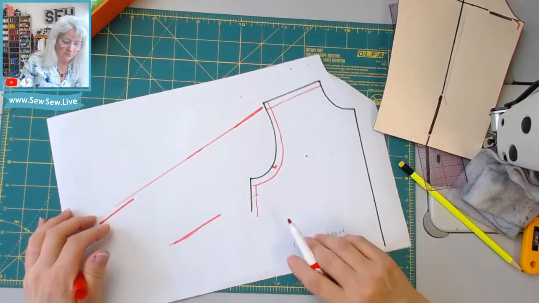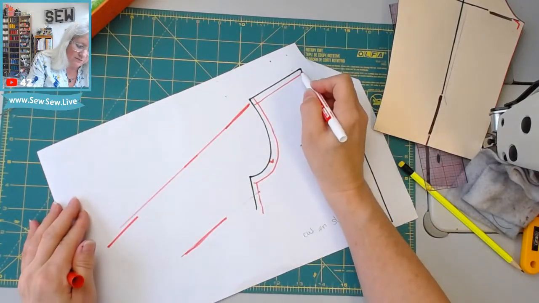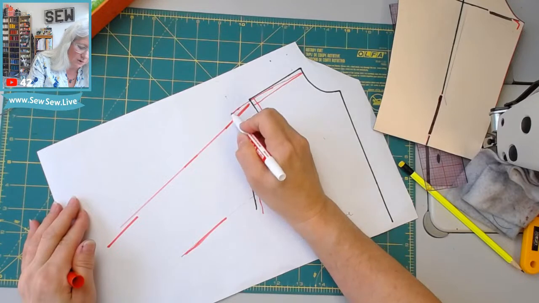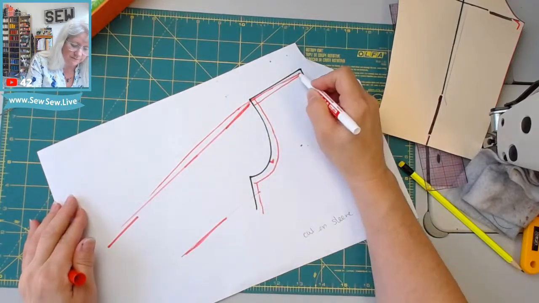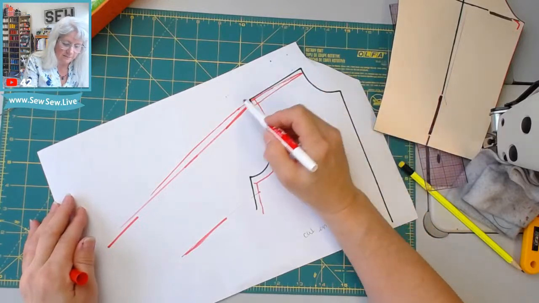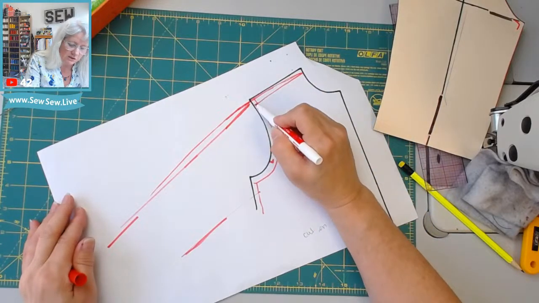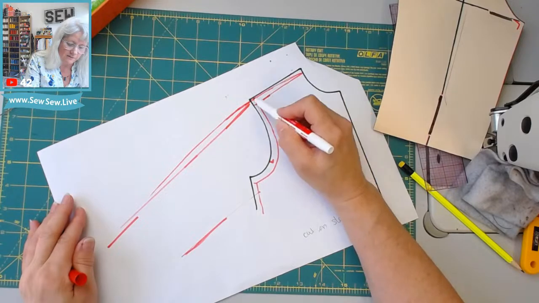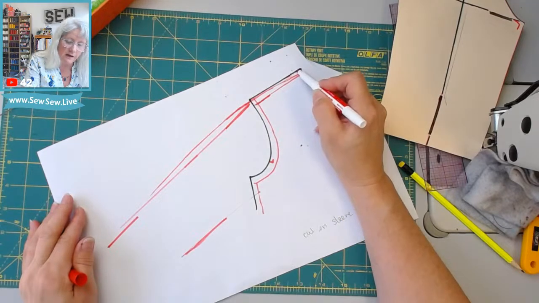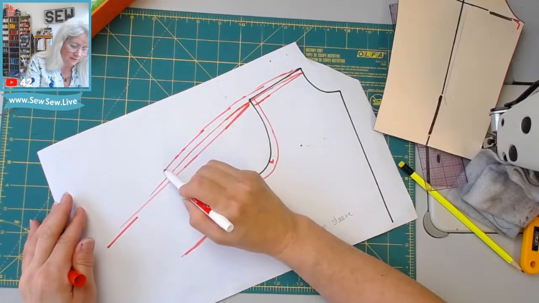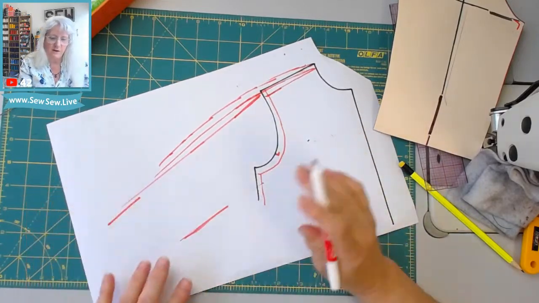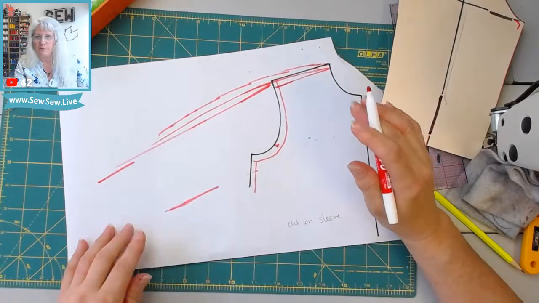Now, a lot of times what people will do is they'll curve this a little bit and give you a little bit of a shoulder slope here, something like that. And look, I'm using this line in relation to the finished line here. I'm not doing it in relation to the cut seam, but you could do it in relation to the cut seam, something like that.